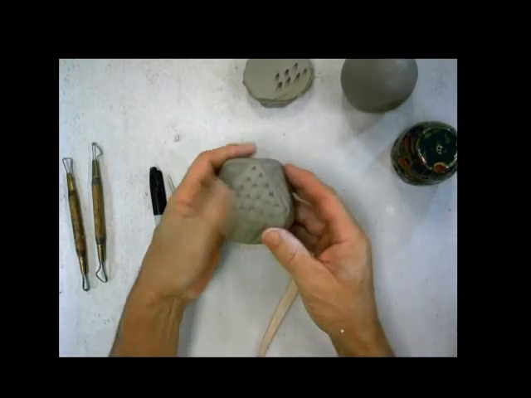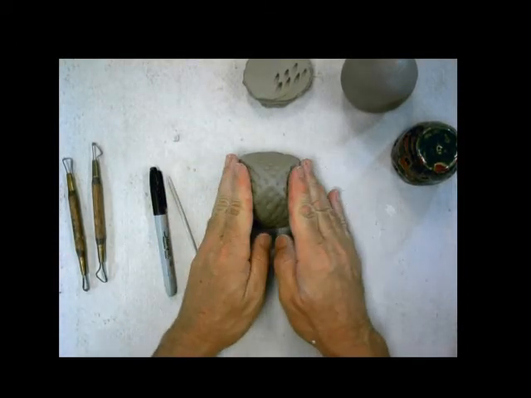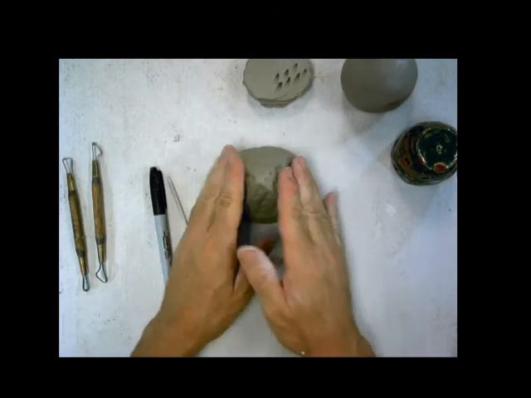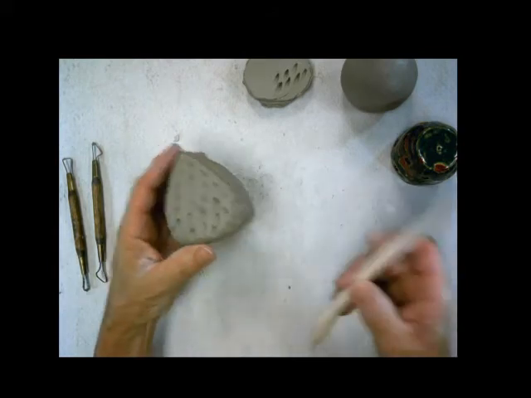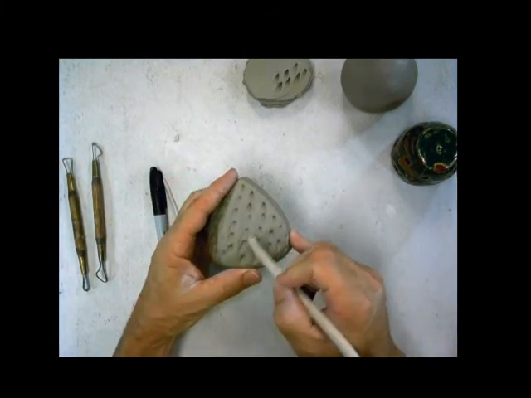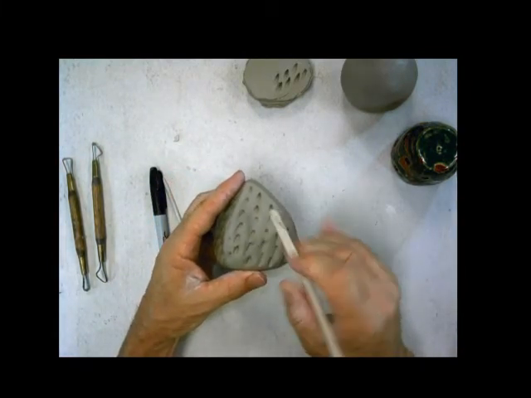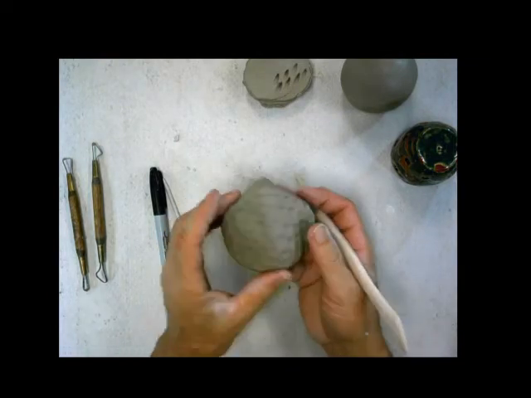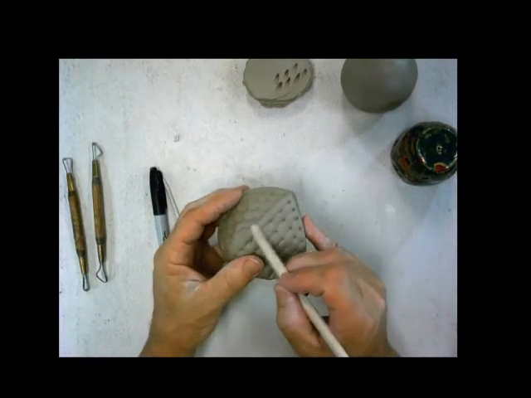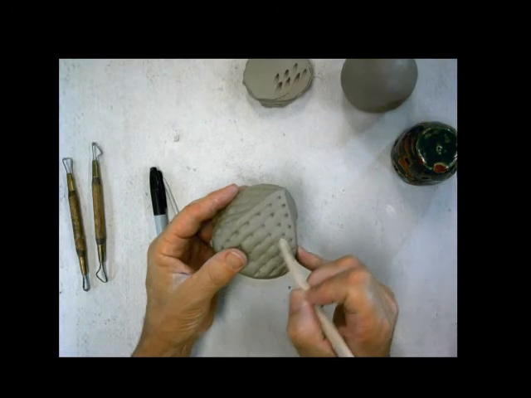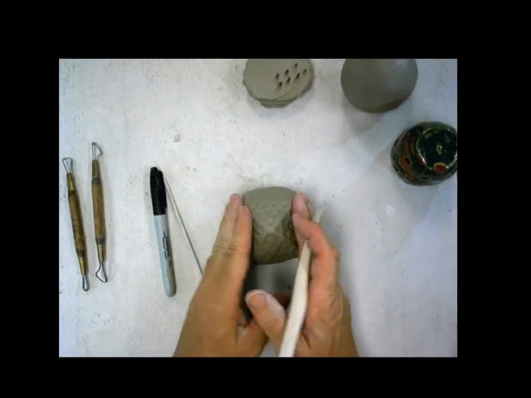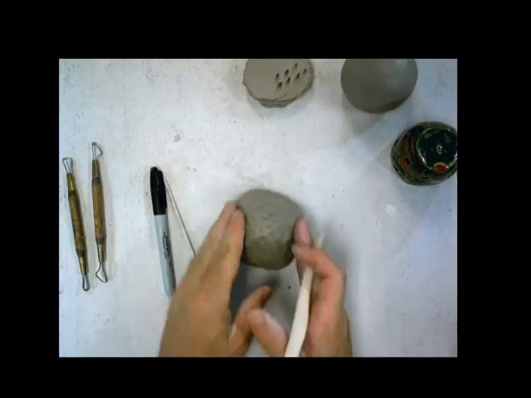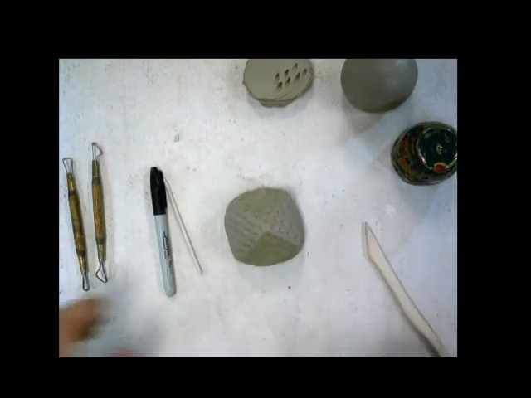And I'll take it and I'll look at it. So it's a little misshapen, so I'm going to reshape it just a little bit, being careful of my texture. There's a little crack that's formed. So I'm just going to seal that back up. It looks pretty good. I'm just going to even it up slightly. Okay, so this one is almost done.